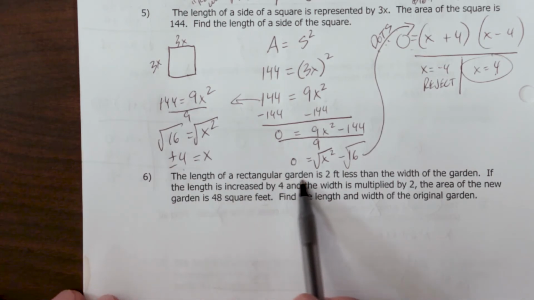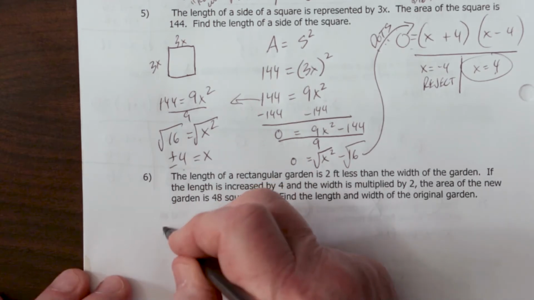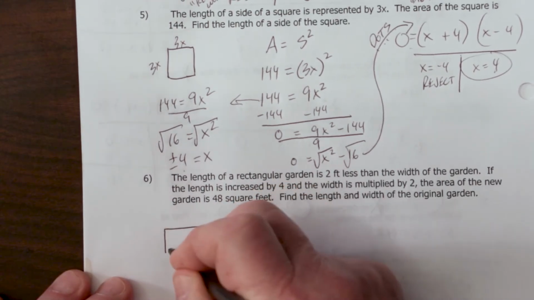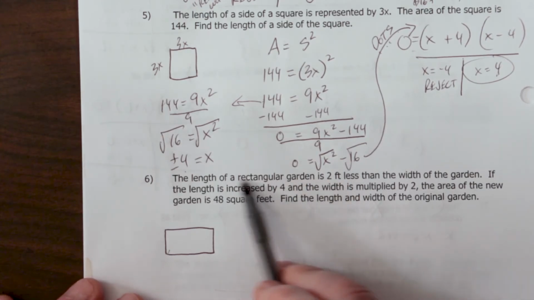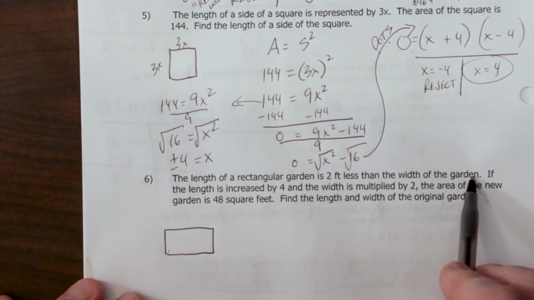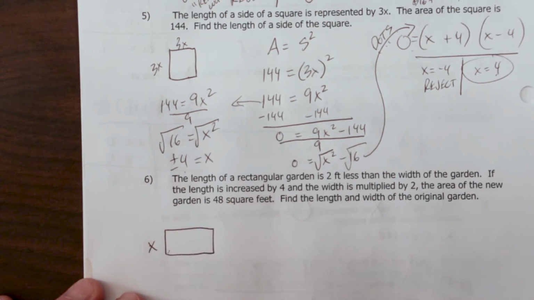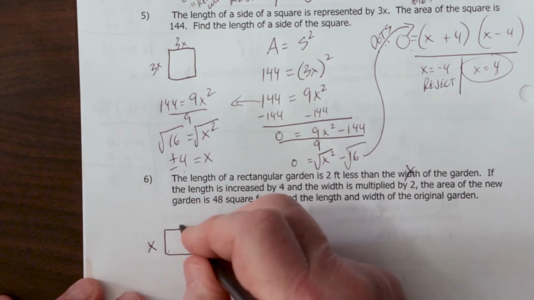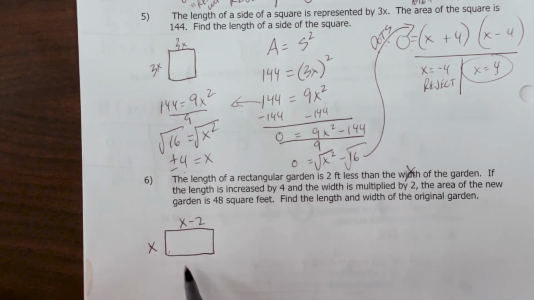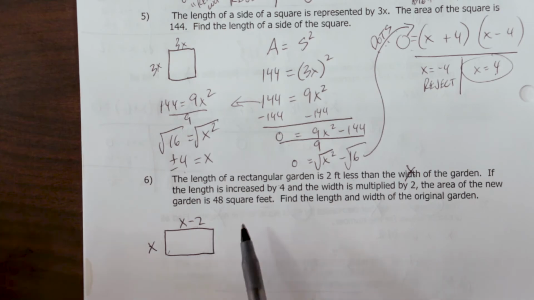The length of a rectangular garden. Okay, so first thing I'm going to do is draw a rectangle. And it says that the length is 2 less than the width. So this is going to be our x. That's our width. And then it's 2 less than for that, so x minus 2. And you're saying, well, Mr. Douglas, if that's less than, how come it's longer? It doesn't matter. We're just basically using the shape so we have some sort of reference.